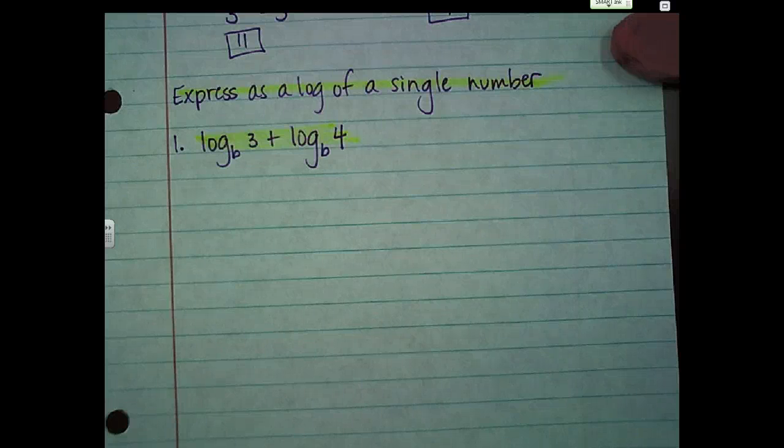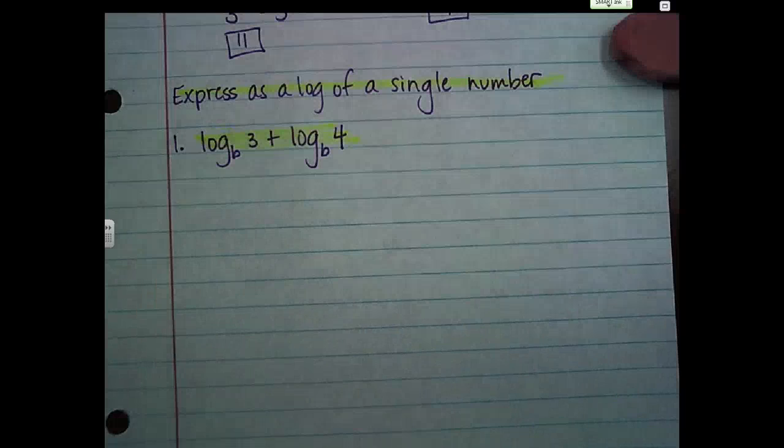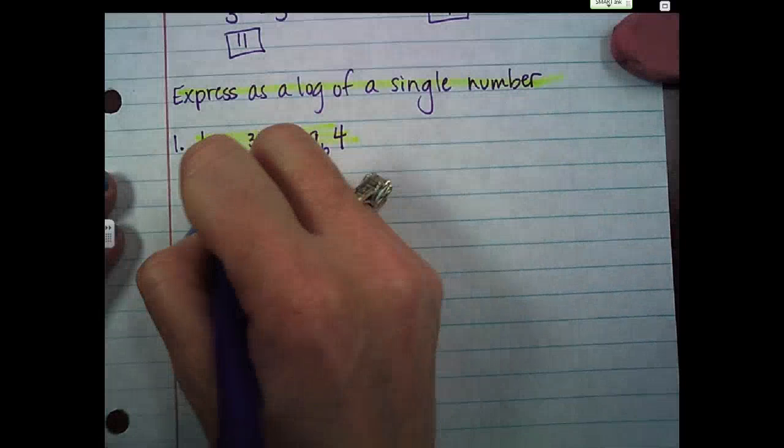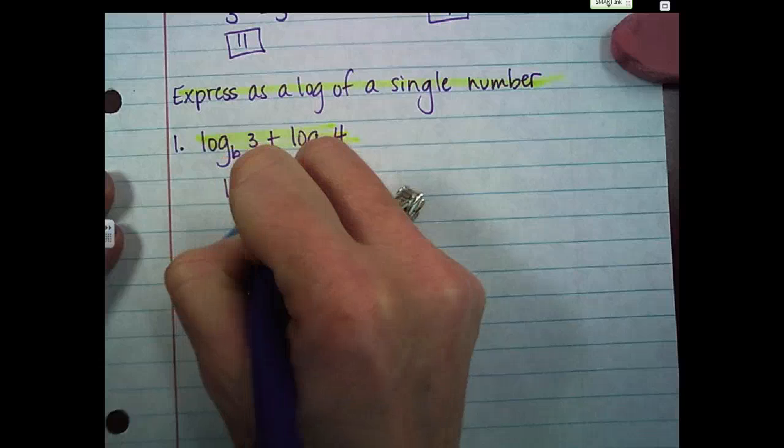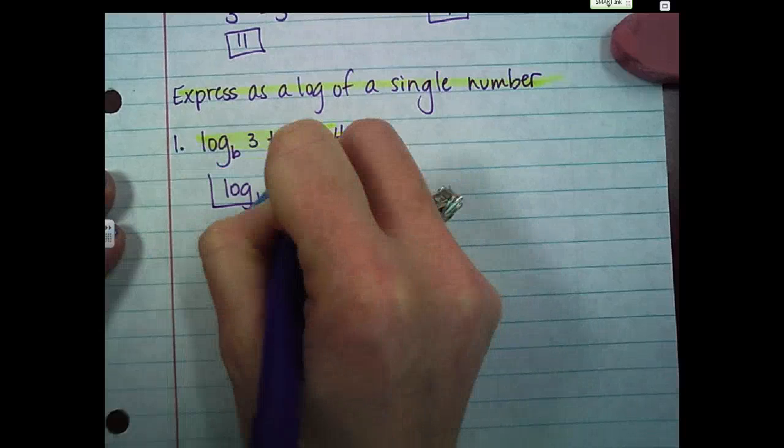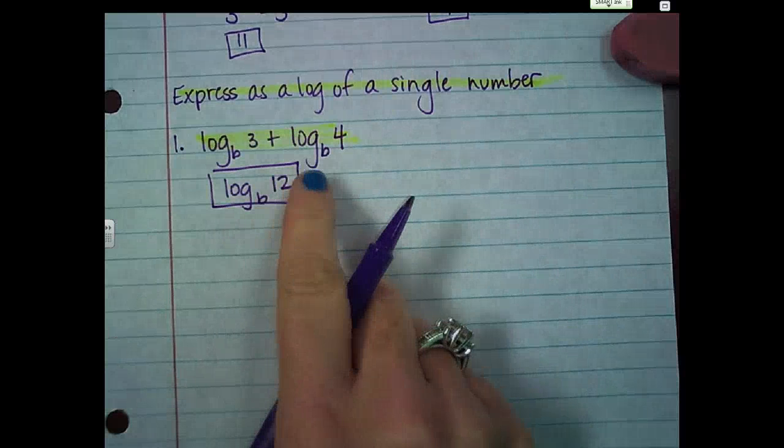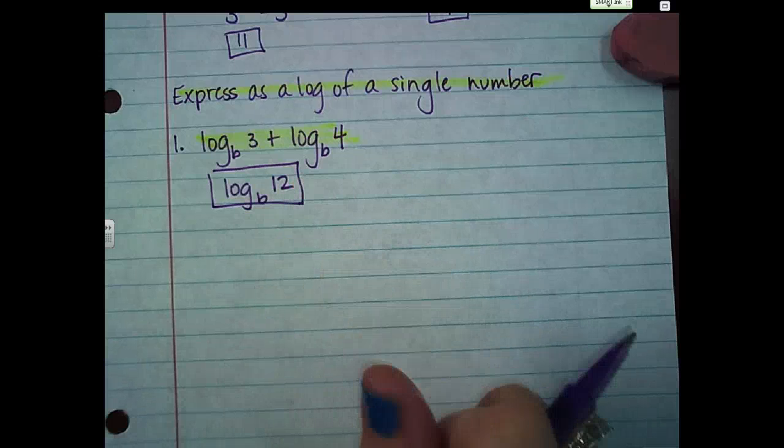Think back to our properties. The bases are the same, they're both base b. And if I'm adding, what does it mean I can do with the 3 and the 4? I can multiply them. So I can rewrite this as log base b of 12. And you can't go any farther because you can't get from b to 12. You can't find the log. I can't find the exponent that's going to get me from b to 12.